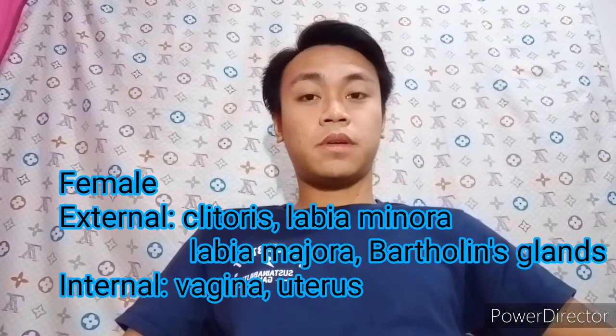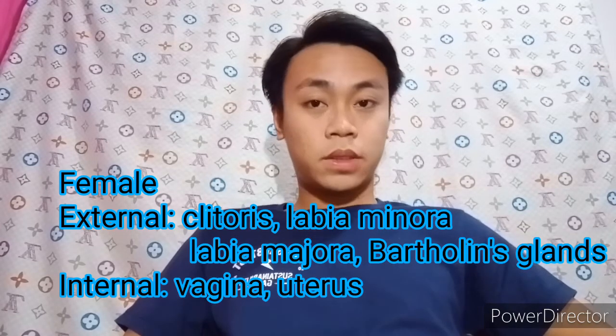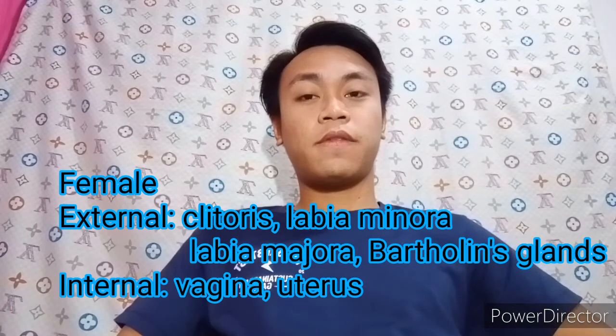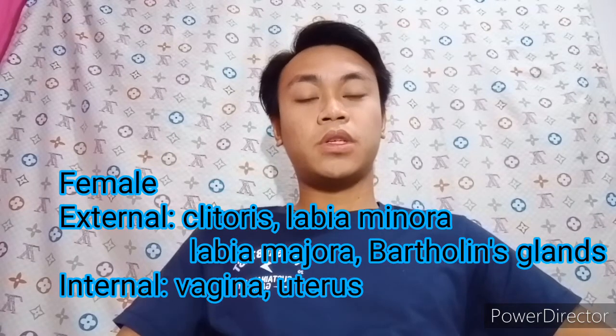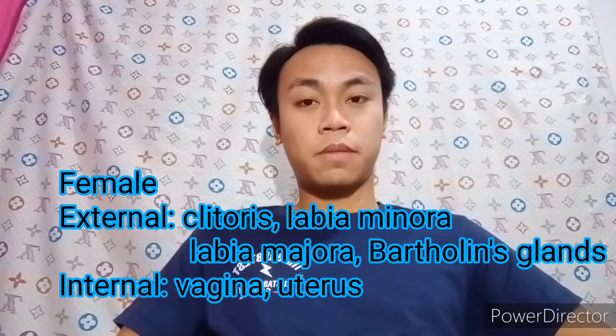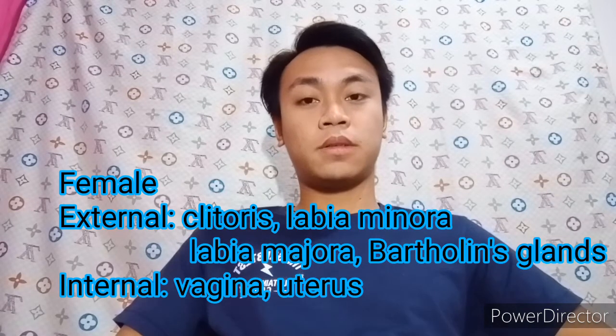So to move on, we have the female reproductive system. The external parts of the reproductive system of the female are the clitoris, labia minora, labia majora, and Bartholin's glands. The major internal organs of the female reproductive system include the vagina and the uterus, which serves as receptacle for semen. The ovaries also, which are responsible for the production of the ova. The vagina is attached to the uterus through the cervix, while the fallopian tubes connect the uterus to the ovaries.